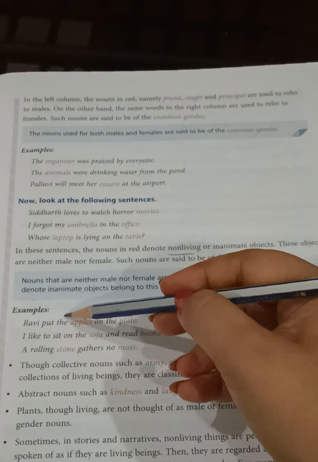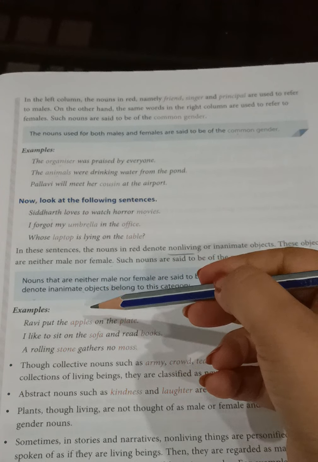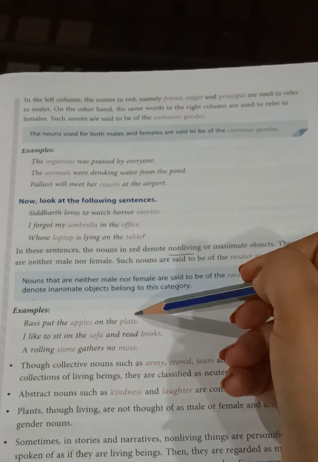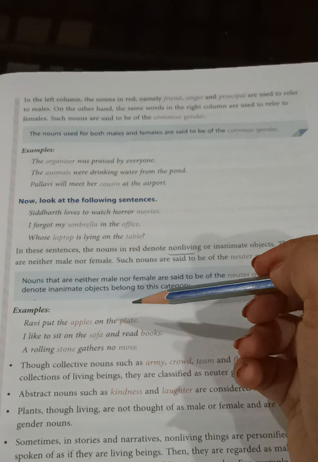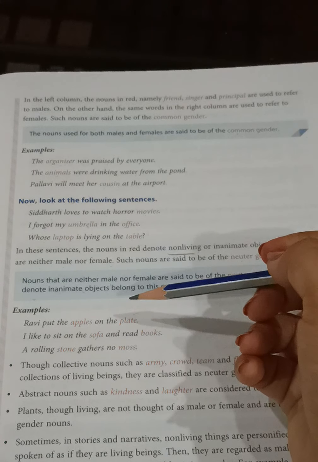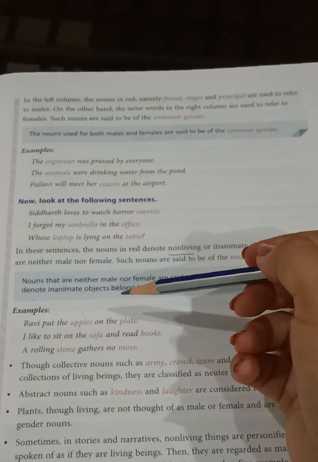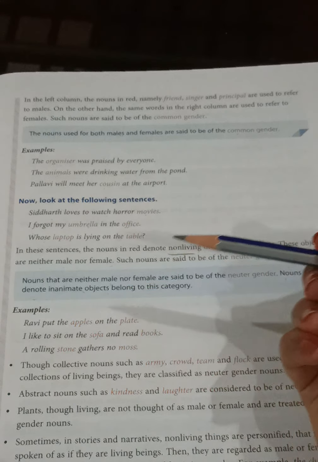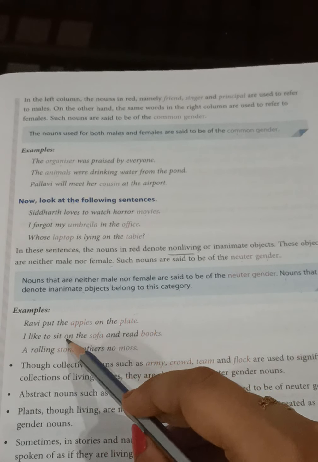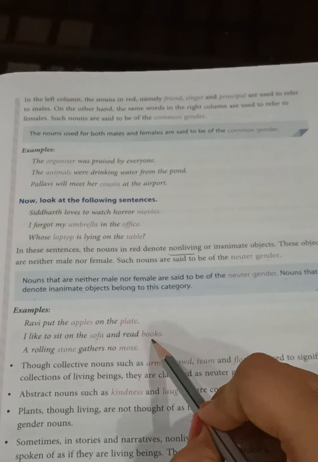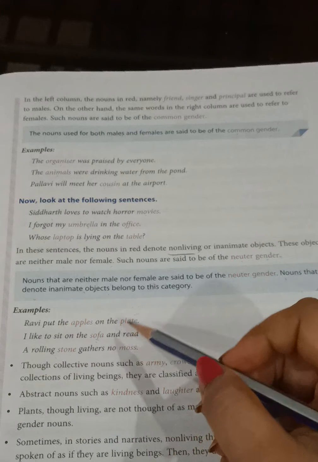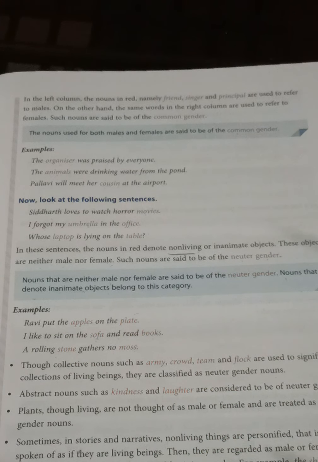Examples: Ravi put the apples on the plate. Now, apples and plate, both these things do not denote any living thing. It also doesn't denote any male or a female, so it is a neuter noun. I like to sit on the sofa and read books. Sofa and books. A rolling stone gathers no moss. So, stone and moss. Both these are non-living.